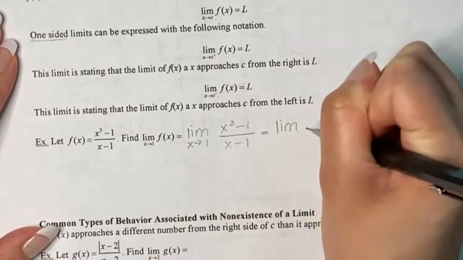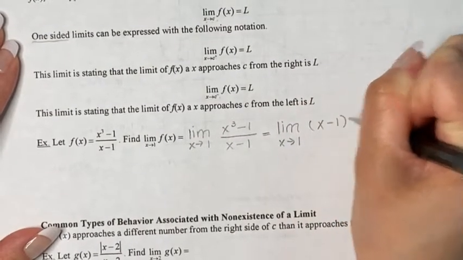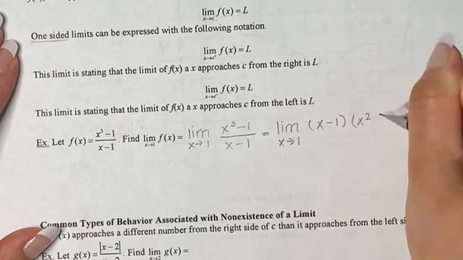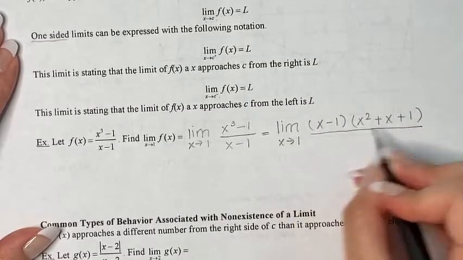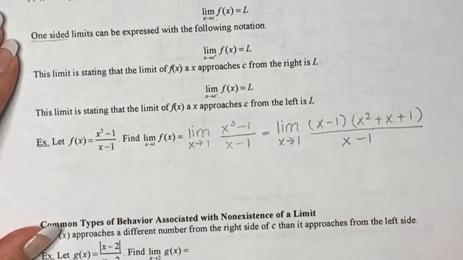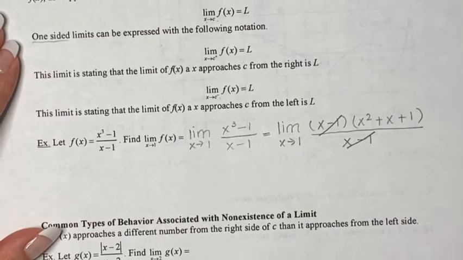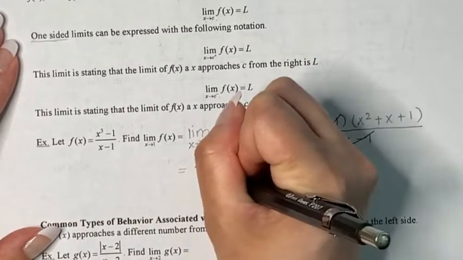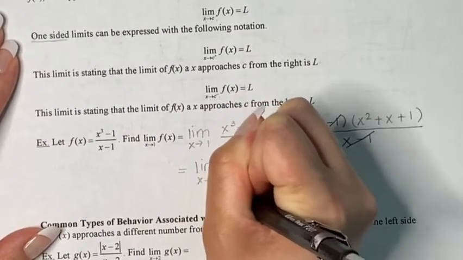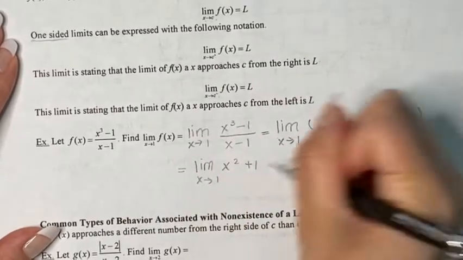So you know that it's going to be the limit when x approaches 1 of x minus 1 times x squared plus x plus 1, and everything divided by x minus 1. Now you can see that we can cancel stuff. So following this idea, the limit is going to be equal to the limit when x approaches 1 of the expression x squared plus x plus 1.